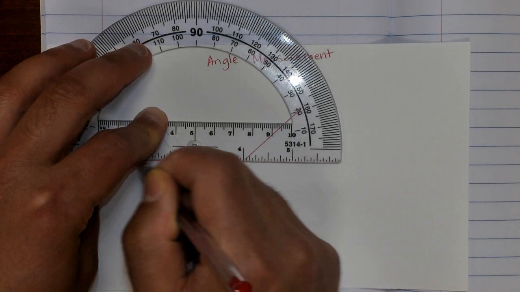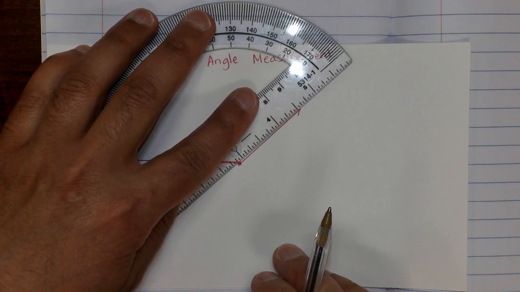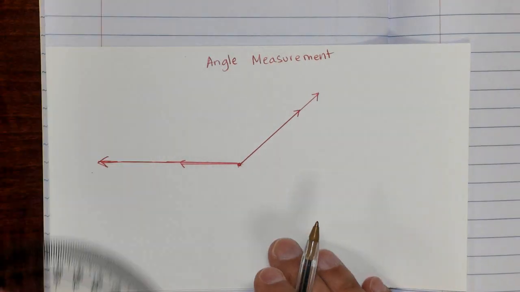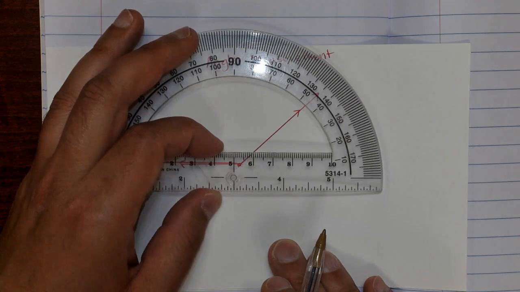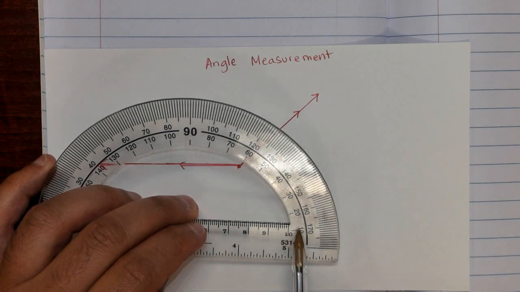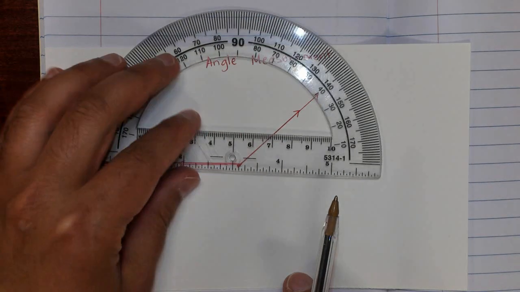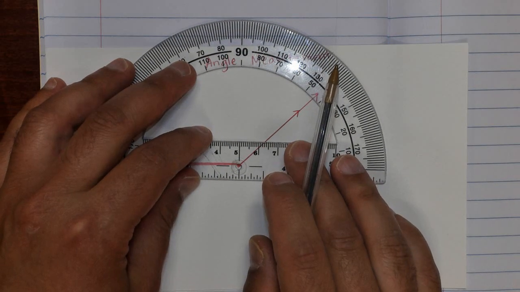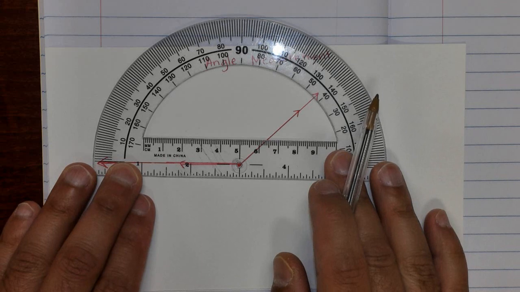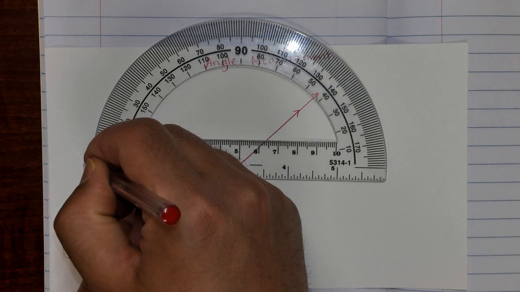I'm going to make sure that my ray is long enough so we can read the angle measurement of this drawing. First I'm going to make sure that my protractor is reading correctly, that the numbers are reading correctly, inside or outside. Center my protractor on the endpoint, have the protractor sit on one of the rays. Okay, so this ray, the one that's sitting, is going to be my 0.